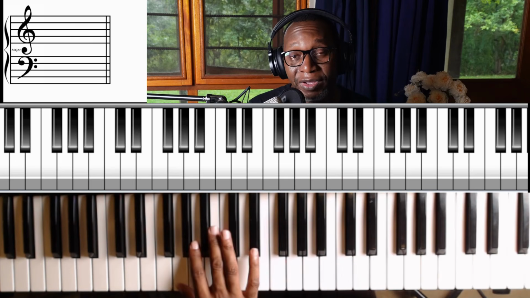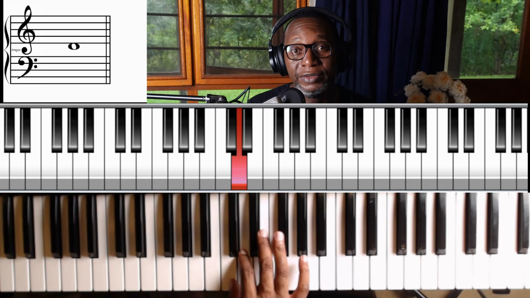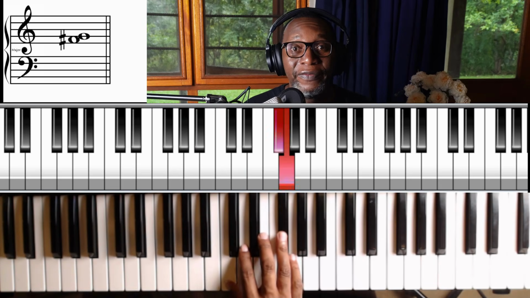Okay, I'm going to do the same for a G. 1, 2, 3, 1, 2, 3, 4, 5. And hopefully as you're listening to these scales, you can hear that the sound of each scale is the same. Okay, so the pattern sounds the same. It's just that each one is from a different pitch each time.